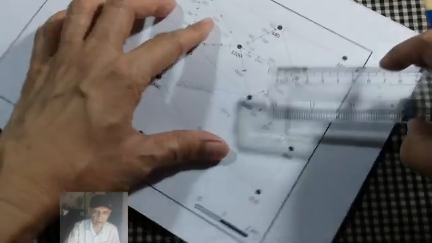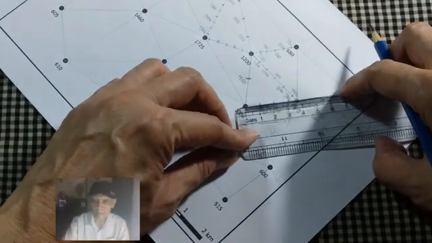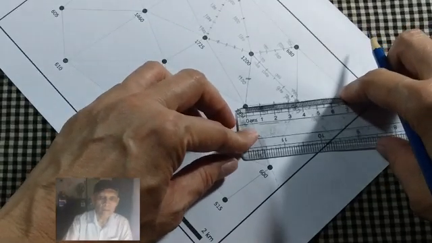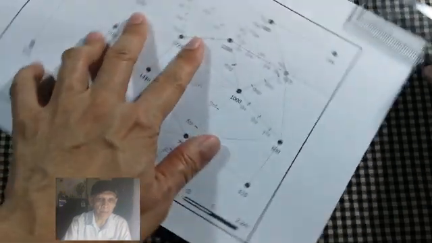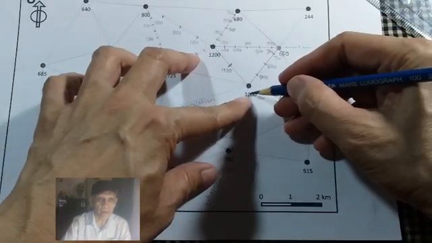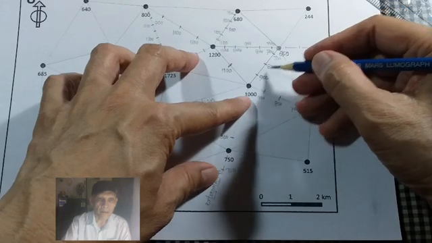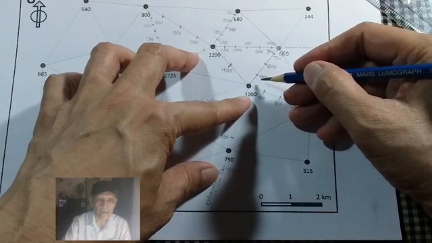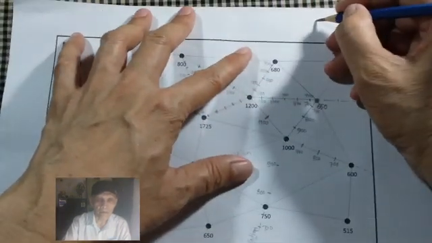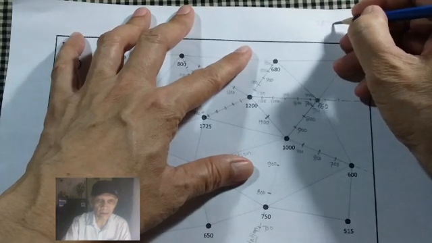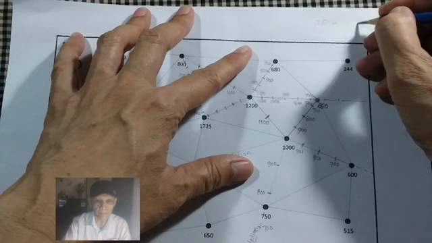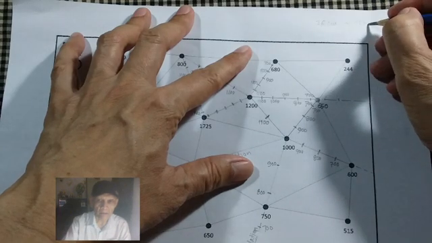We first measure with the ruler, for example 3.5 centimeters. The difference between 1000 and 650 is 350, so 3.5 centimeters is equal to 350 meters.